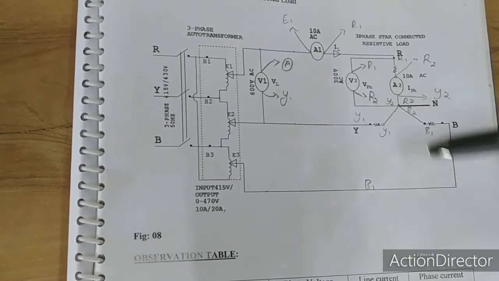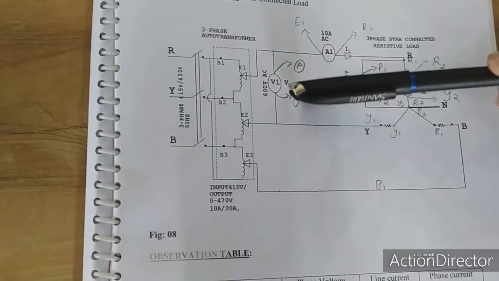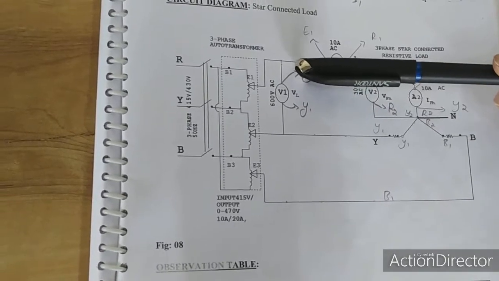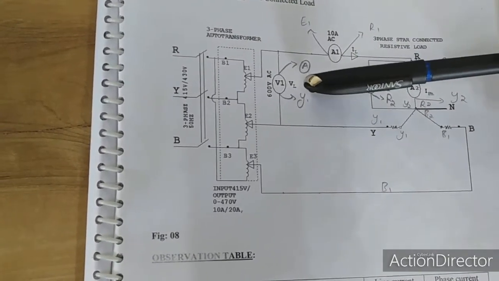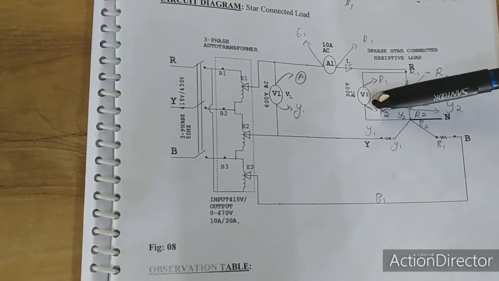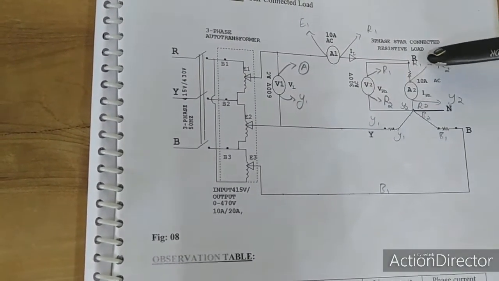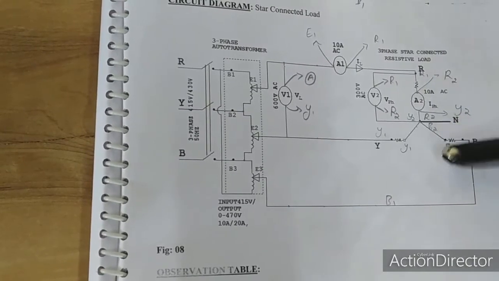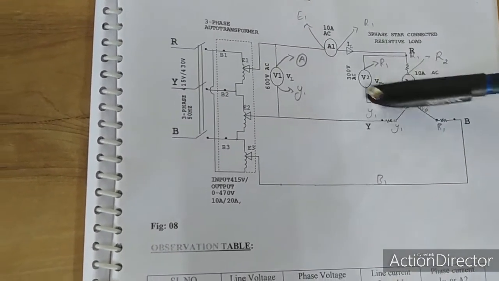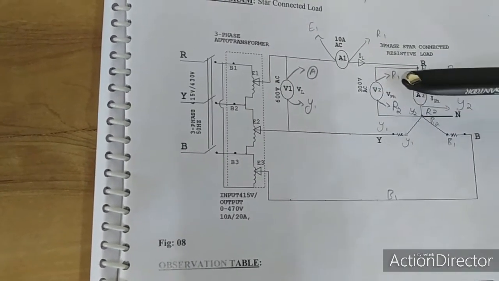Later I have to connect the voltmeters. So this voltmeter V1 I am connecting in between the two lines. This will give you the line voltage, and also I am going to connect one voltmeter that is connected between the R and the neutral. Between the terminals R and the neutral I am connecting. This reading will give you the phase quantity.